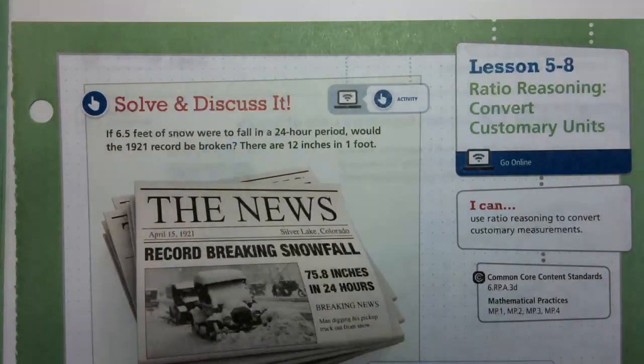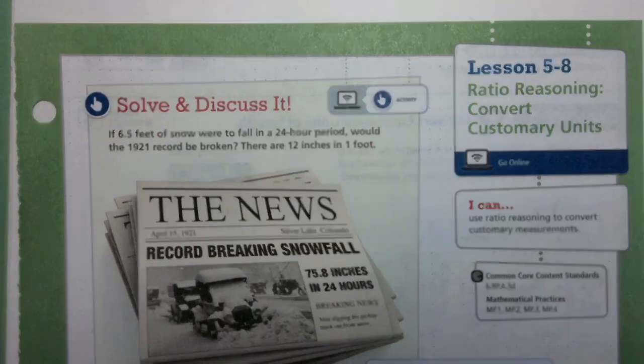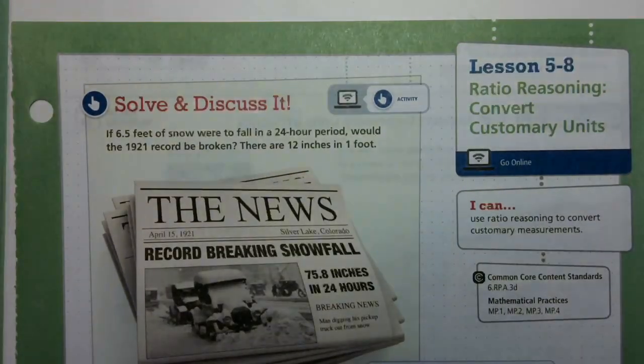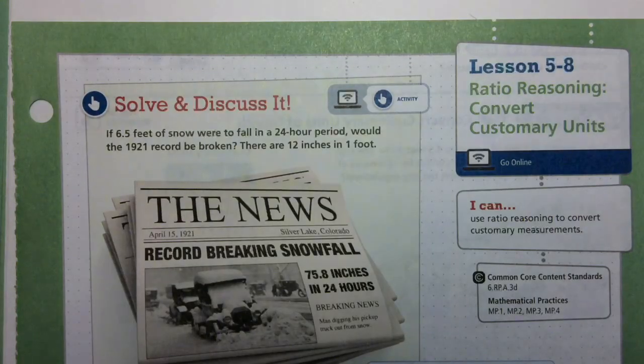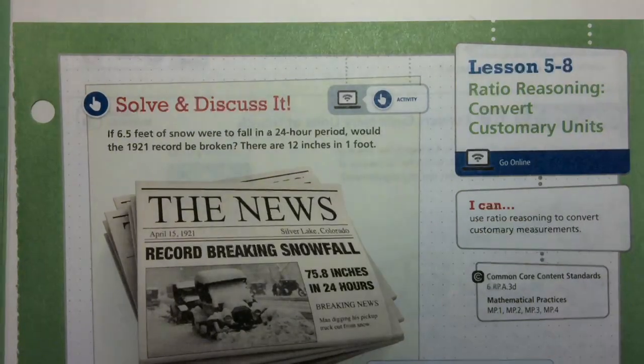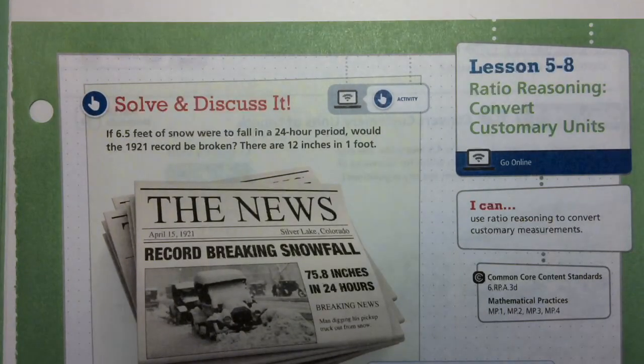All right, students, we're going to do lesson 5A, ratio reasoning, converting customary units. Customary units are like feet, inches, pints, quarts, anything that's got a unit to it. And there's English units, U.S. customary units, and there's metric. We're not going to work with metric just yet, but we will in a day or two. But right now we're just going to work with U.S.